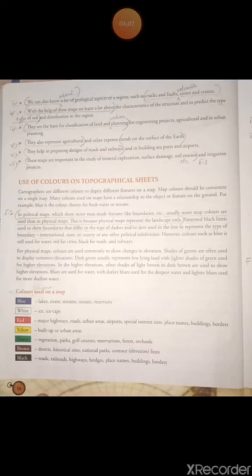Now, use of colors on topographical sheets. Cartographers are the persons who prepare maps. So, cartographers use different colors to depict different features on the map. In political maps, usually more map colors are used than in the physical maps because in political maps, many man-made features are shown, while in physical maps, only landscapes are shown.